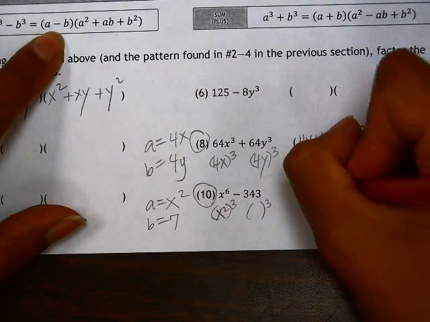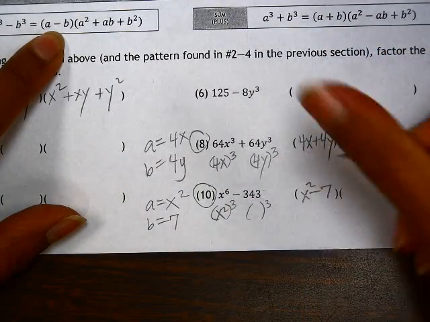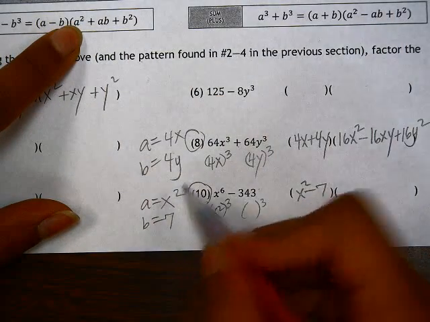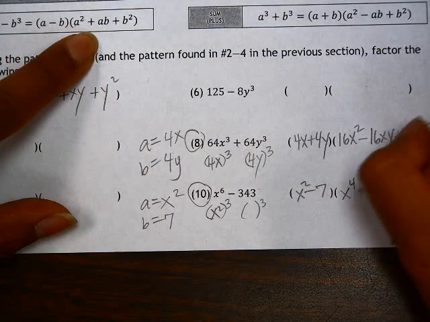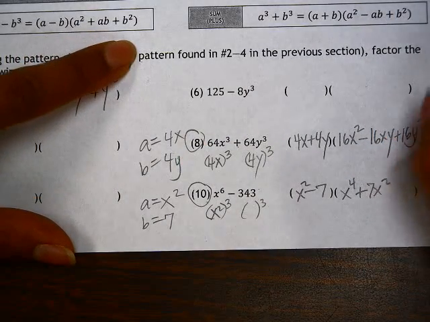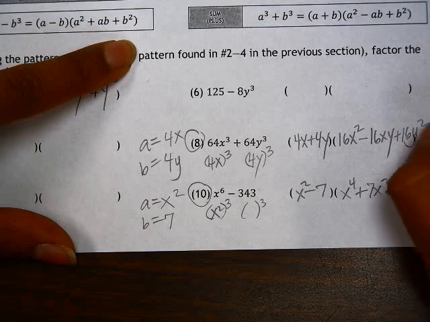So a minus b, x squared minus 7. And then a squared, x squared squared would be x to the 4th, plus ab. So multiplying these would be 7x squared. And then plus b squared. 7 squared is 49.